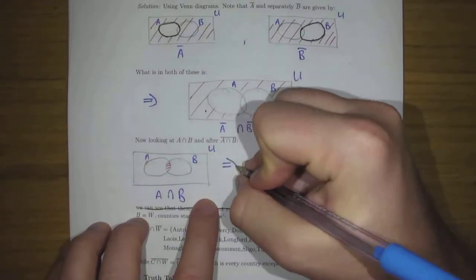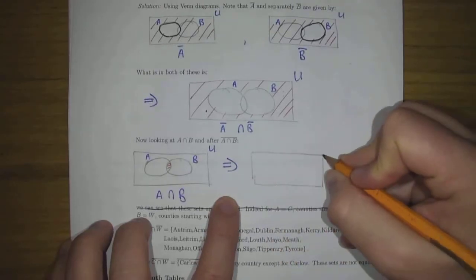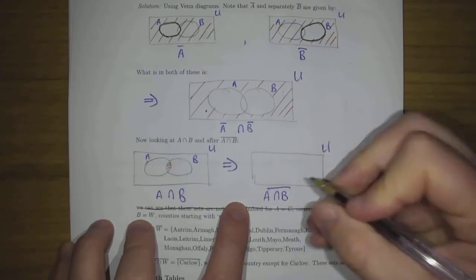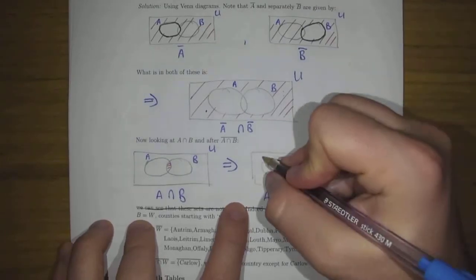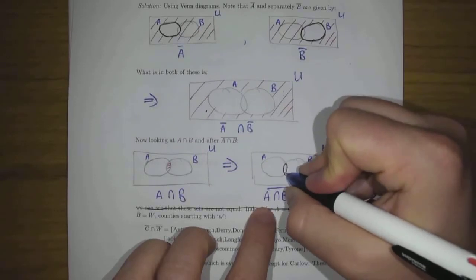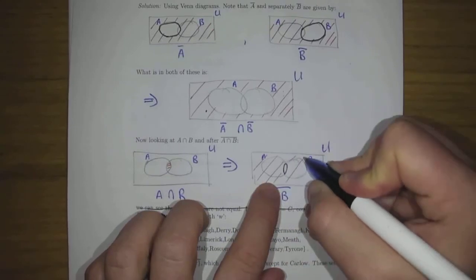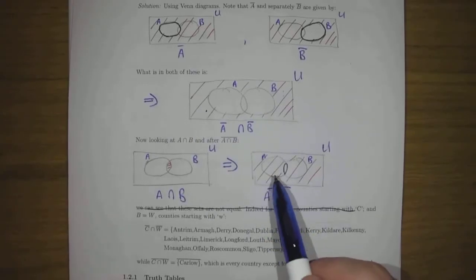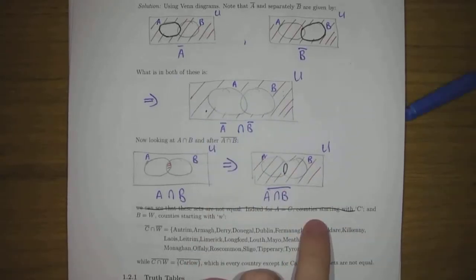And I will do the complement. So everything that is not that. So we're going to go outside that. So outside the intersection. Let's see what we get. And it's obviously not the same as this. These are different things, because for example, things that are in A and not B are in this, but they're not in this.